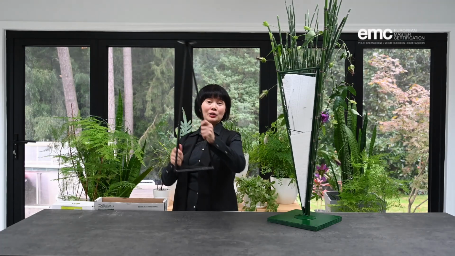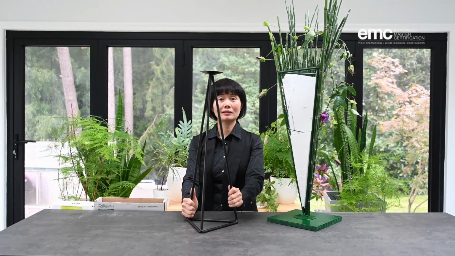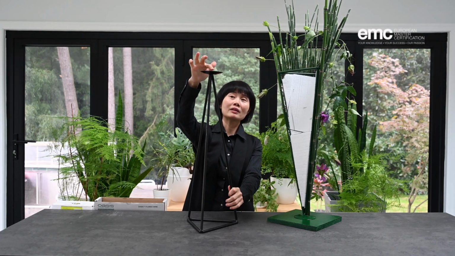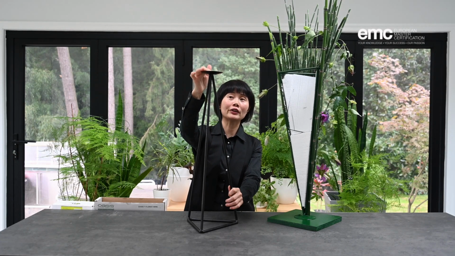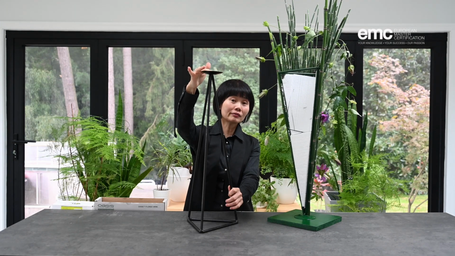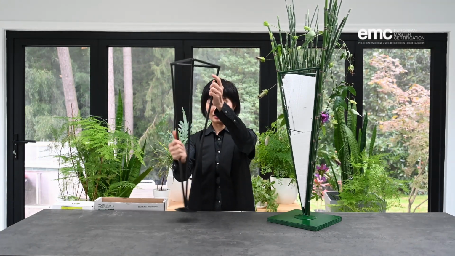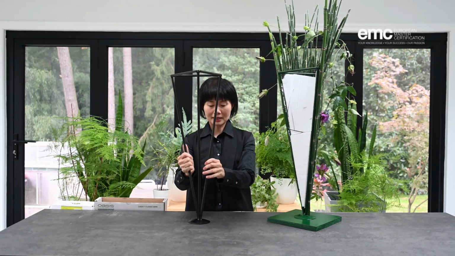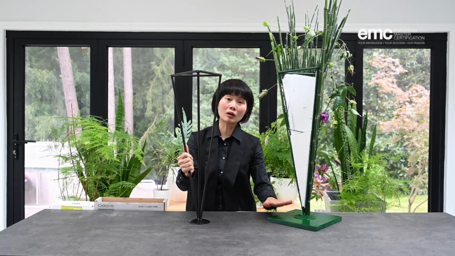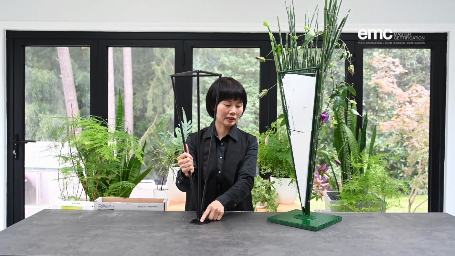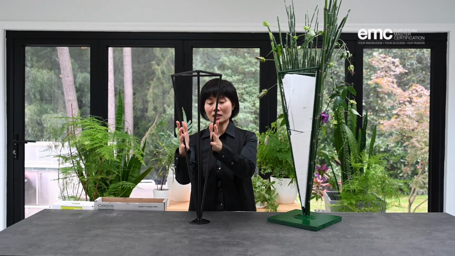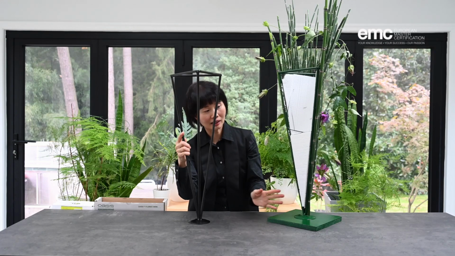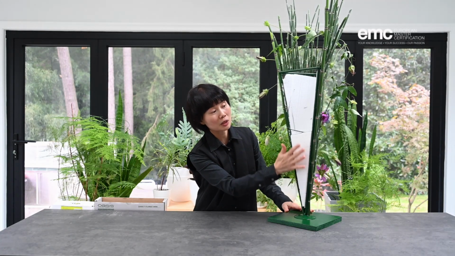First, I use a candle stand, and actually it has a pin like a needle on top of here, and I cut it off, flip it upside down, and secure it on the board by screwing it to the board. So this is my frame for my design. I use styrofoam to fill up the space.